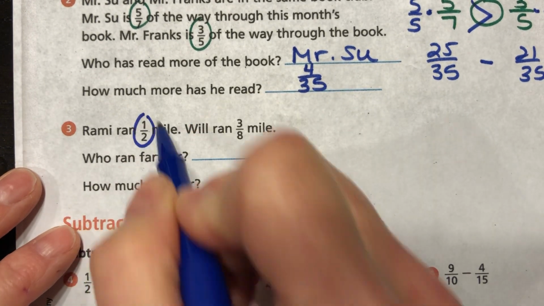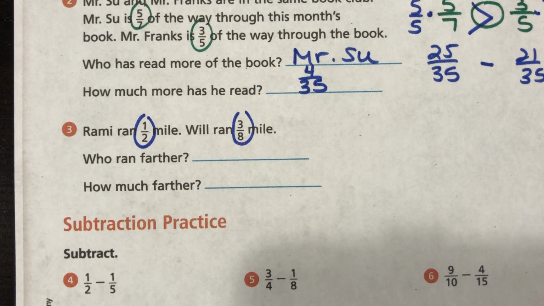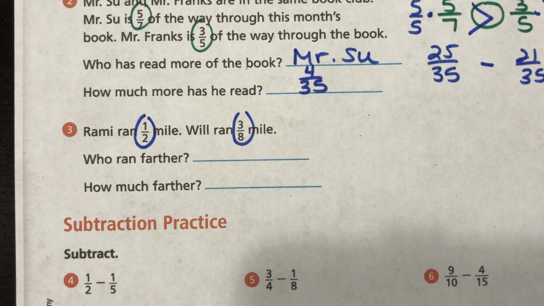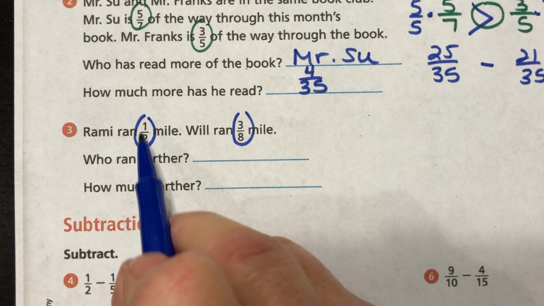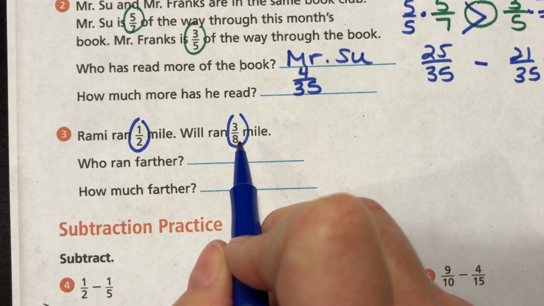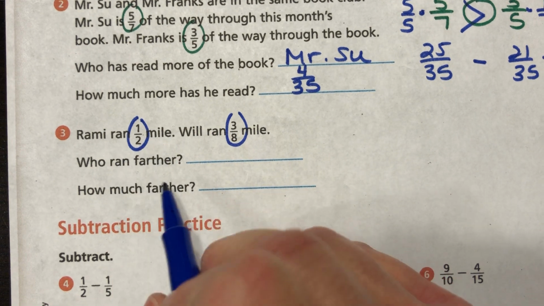All right, last one like this. Rami ran 1/2 of a mile, and Will ran 3/8 of a mile. Who ran farther? Okay, so in looking at this one, if this were a number talk, I would want you to be able to look at this and say, well, that's equal to 1/2. And if you have 3/8, isn't 4/8 a half? Yeah, so wouldn't that make 3/8 less? So who ran farther? The person that ran half. So it would be Rami.